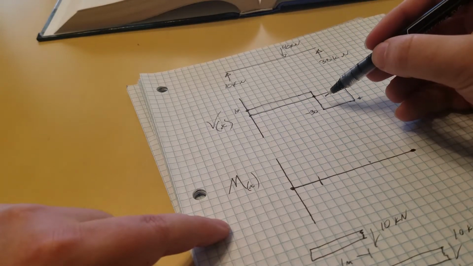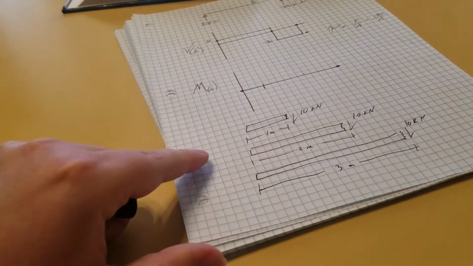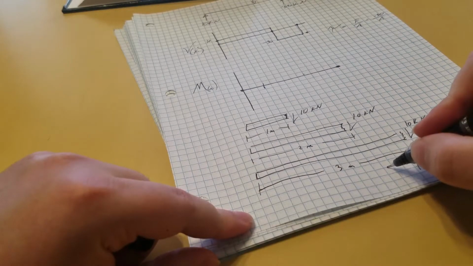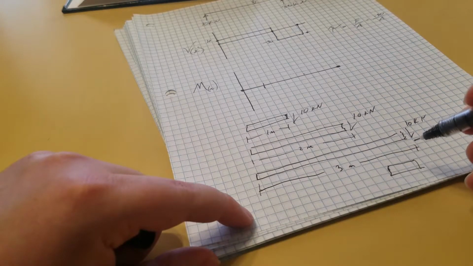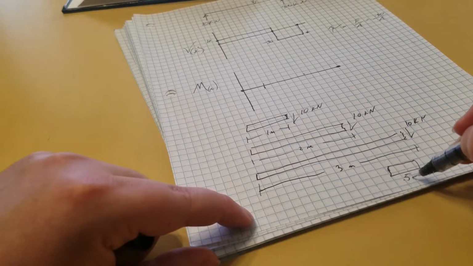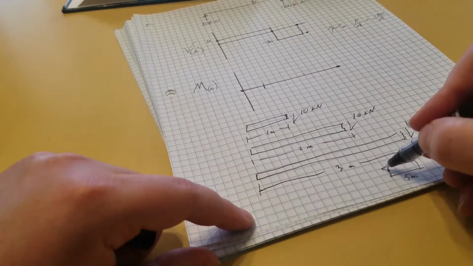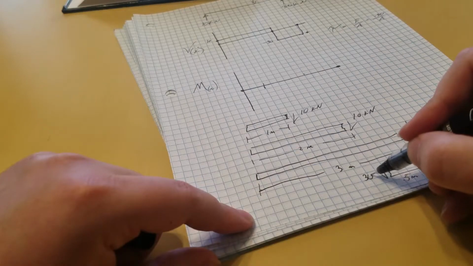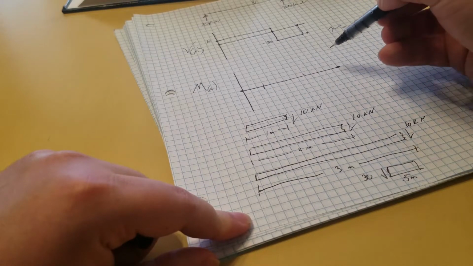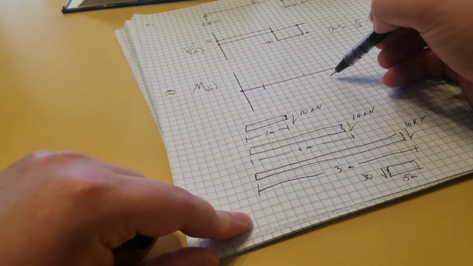And then this guy. I would like to consider it from this direction. So after 1/2 meter, let's say 1/2 meter, we've got negative 30 shear in the beam. So 1/2 meter this direction, we're going to be at 15.